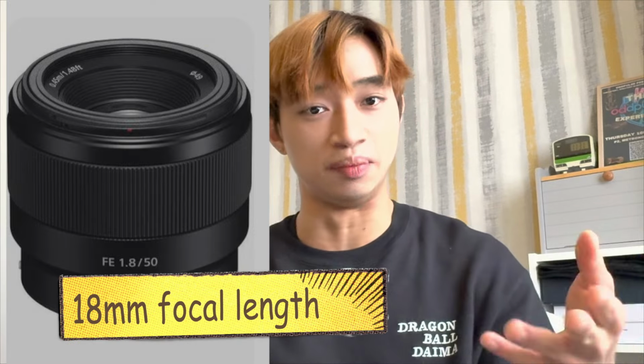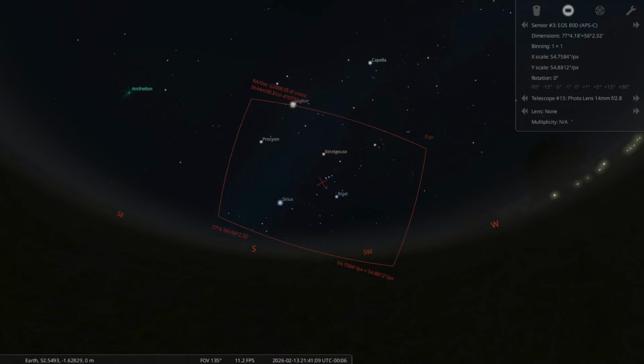And at short focal length, let's say using a wide angle lens of like 18 millimeters, the field of view is wide, so you have a much higher chance of even accidentally capturing your target object.